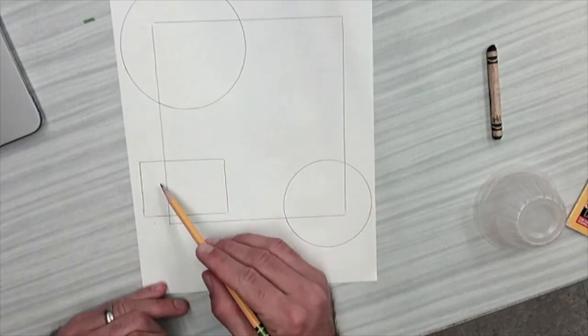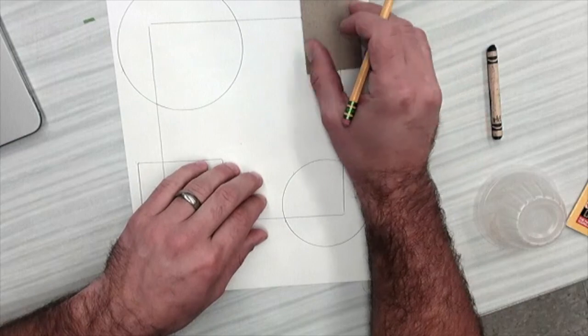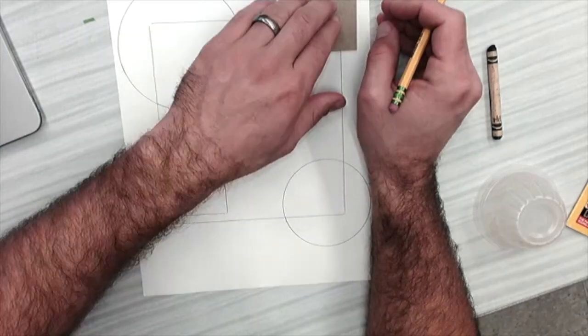Again, making sure part is out and part is in. And then I'm going to do the other one up in the top corner, just like this.